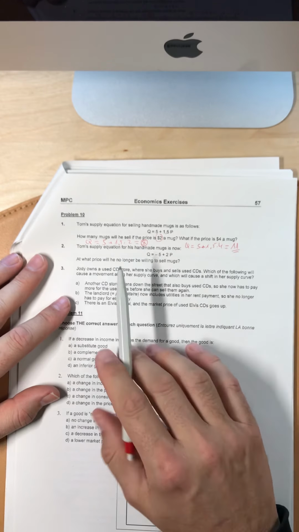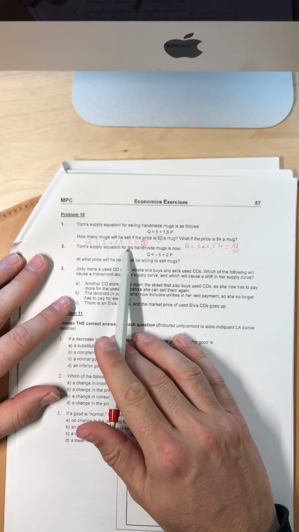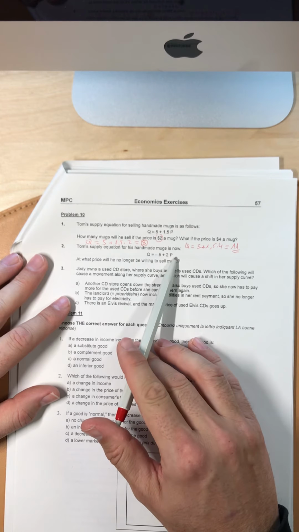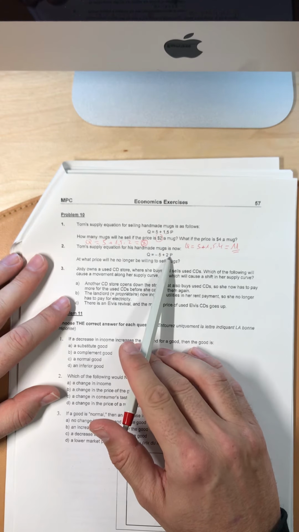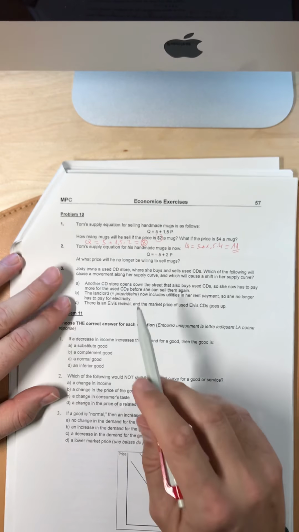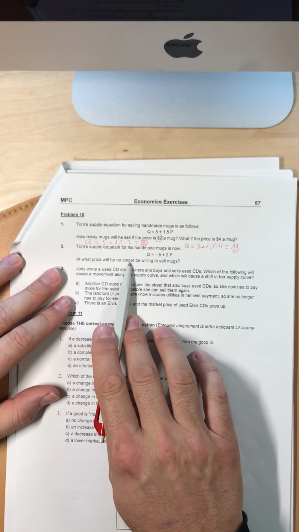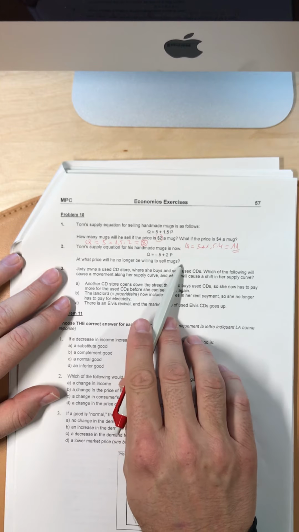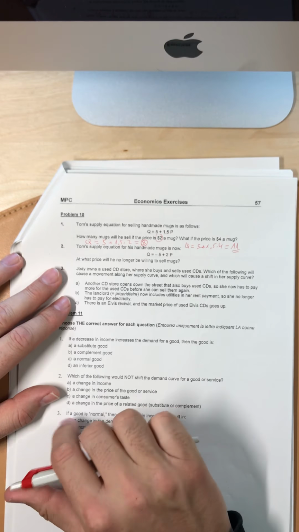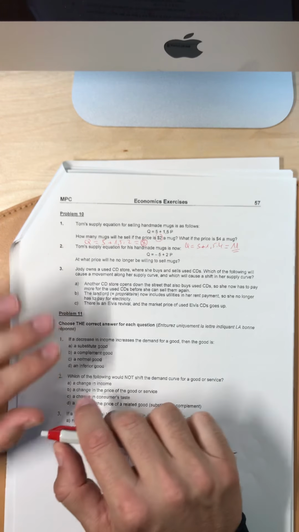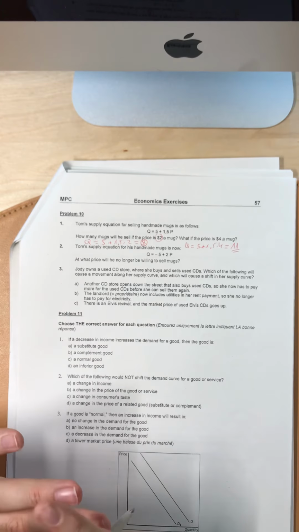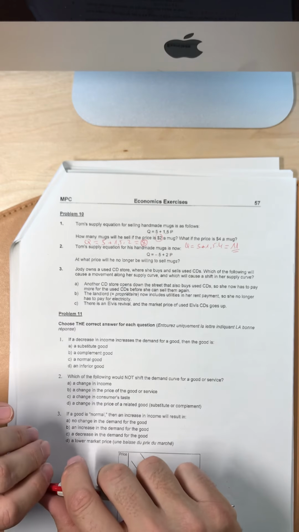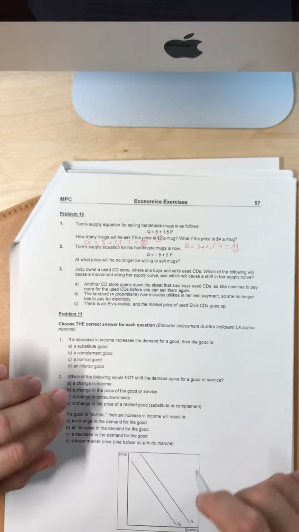Second question, Tom's supply equation has changed a little bit, minus 5 plus 2 times P. So, at what price will he no longer be willing to sell mugs? In other words, what is the price where the quantity would be 0, where Tom is absolutely not interested in selling mugs because he's losing money?